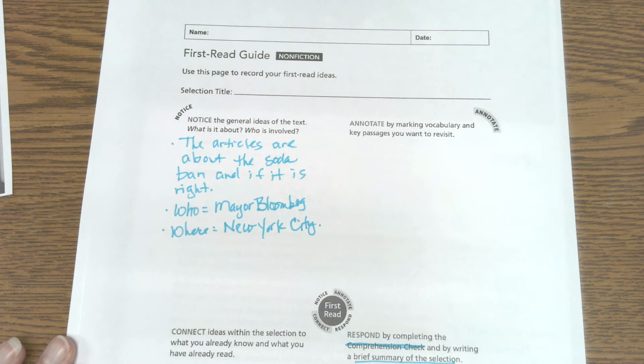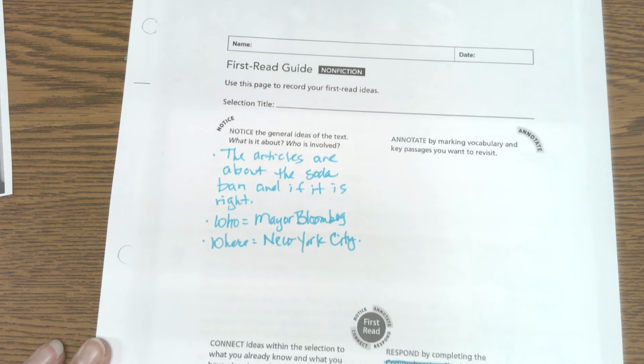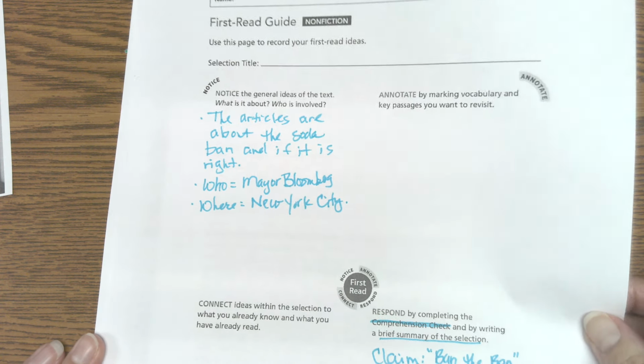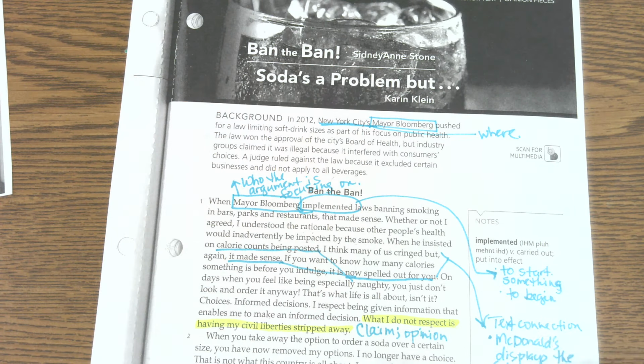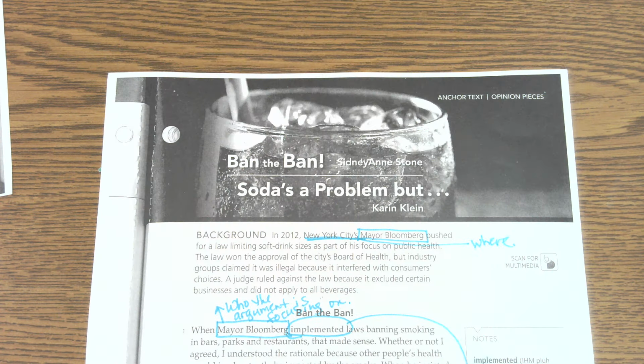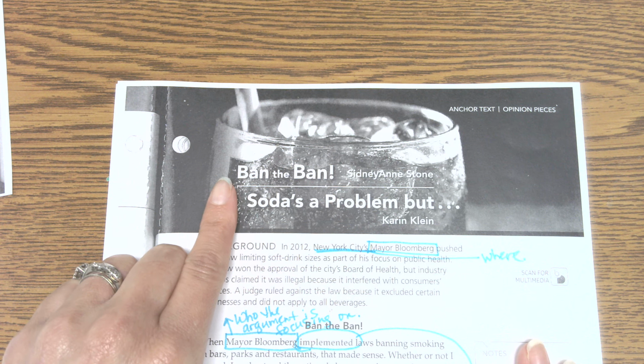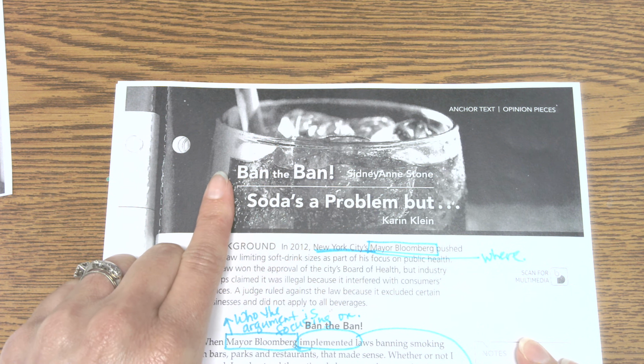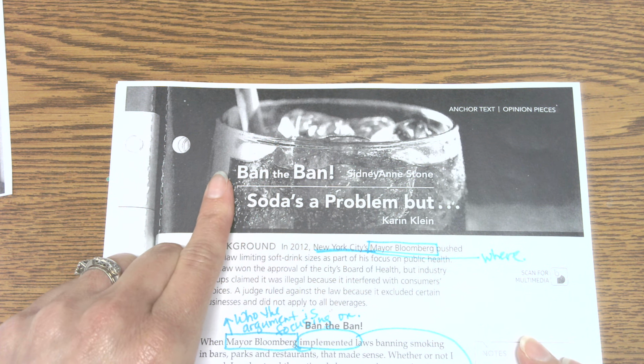And remember, you're using this for both of the articles because we are comparing these two arguments. So ban the ban, and then the other one. They are focusing on the same argument. So both are arguing that they are not for the ban, but they both are presenting it in different ways.